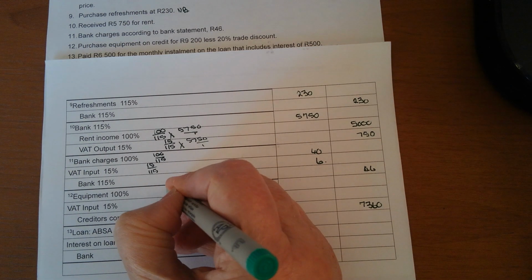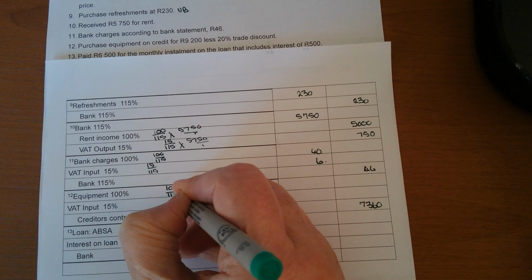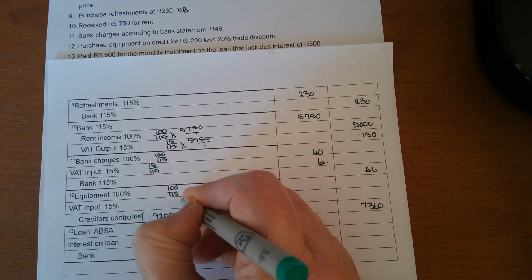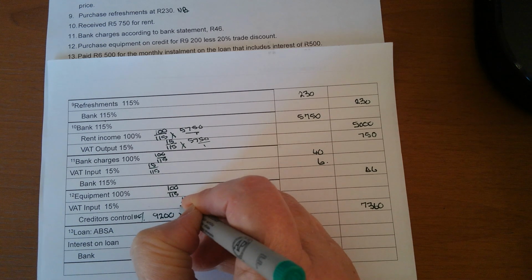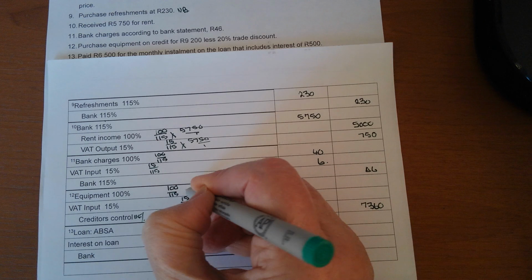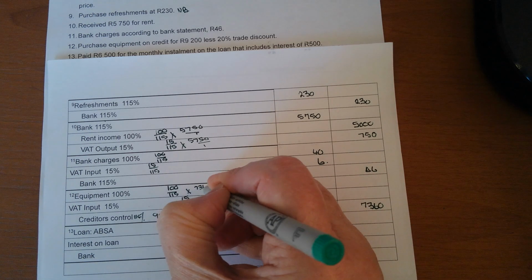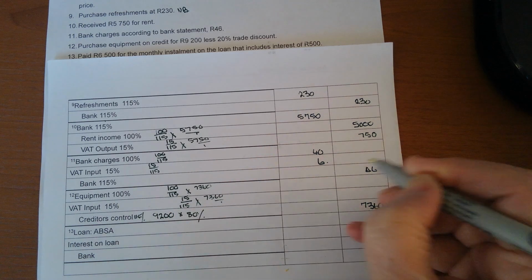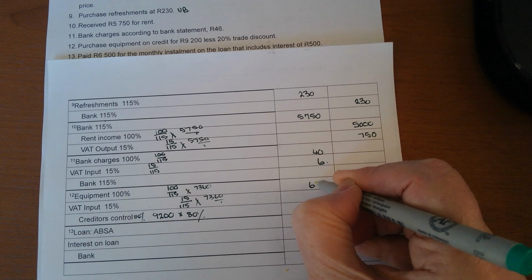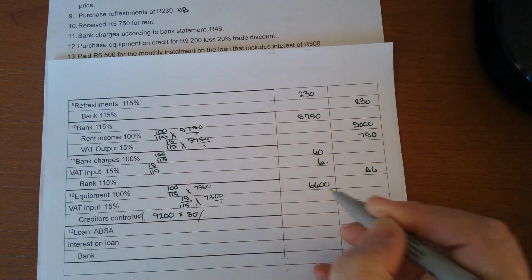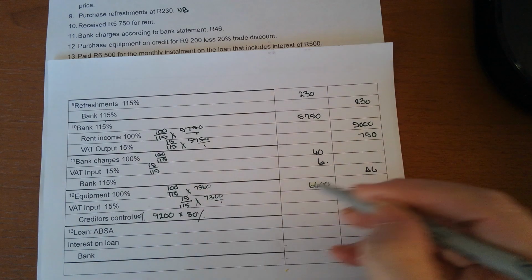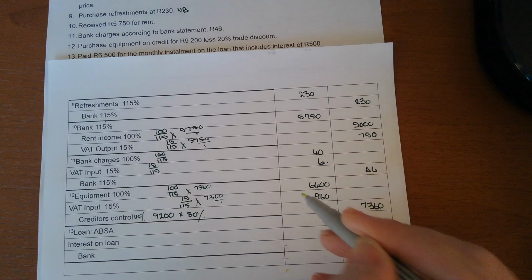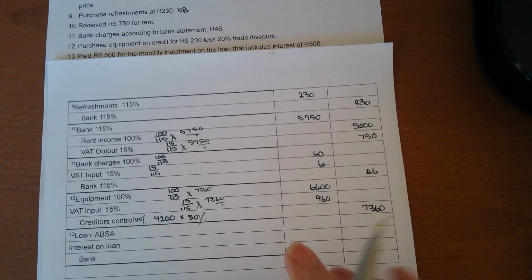I will determine what is the value of my equipment, because remember this one is 115%, and I will calculate what is the 15 over 115, and we will calculate it on the 7360 because that was your actual purchase price. And the equipment is then worth 6,400, so the asset increases on the debit side. The VAT input is 960, so this is the amount that we can claim back from SARS.